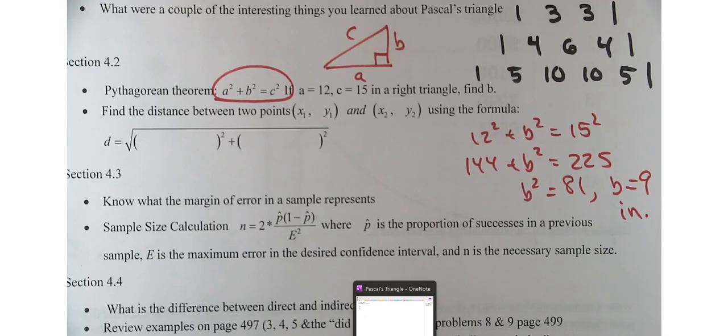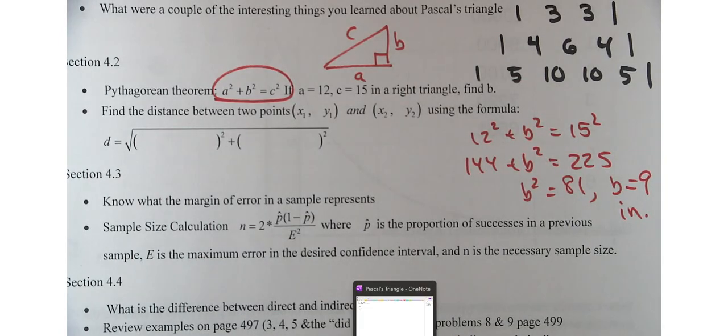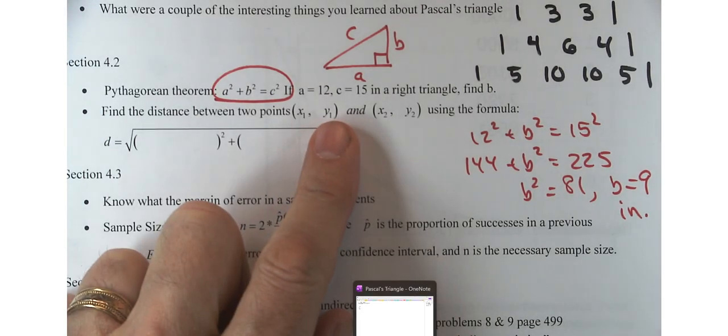Assuming that I started out with inches, or whatever the right units would be: meters, feet, miles, parsecs, astronomical units, whatever you want to use. Make sure that they're the right units.